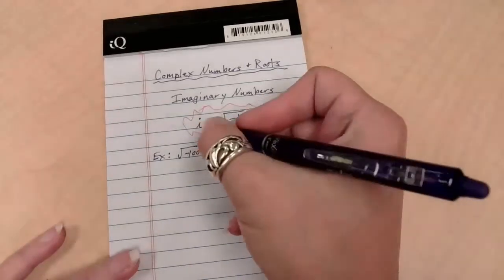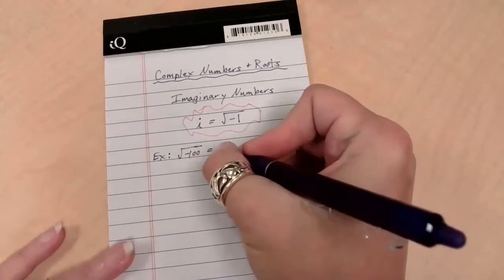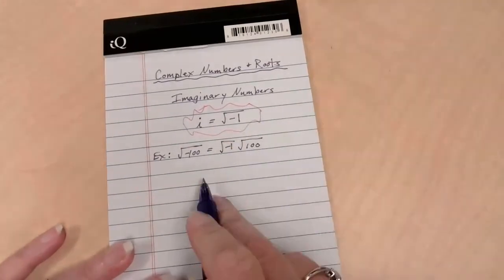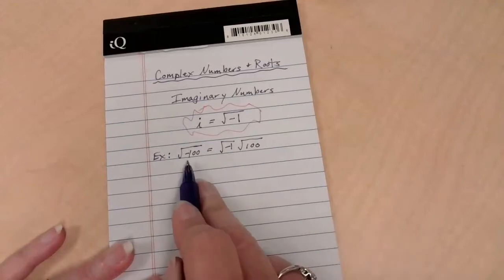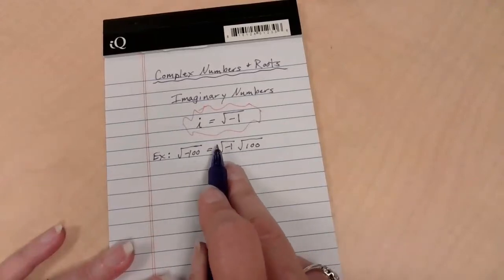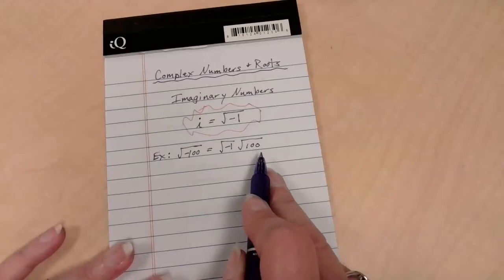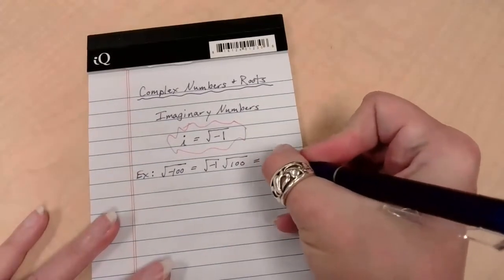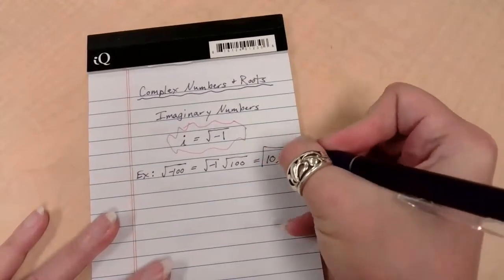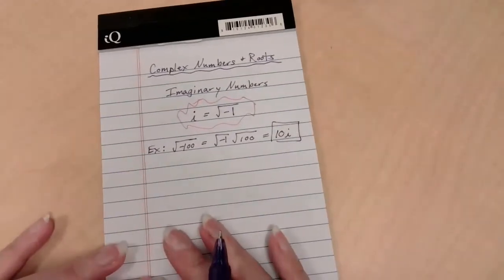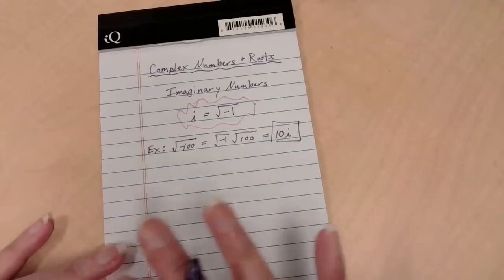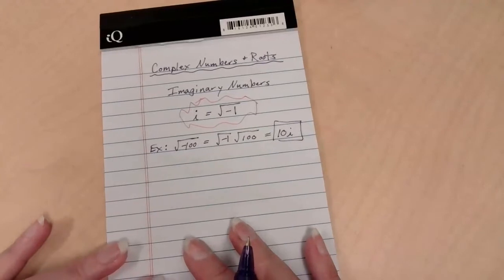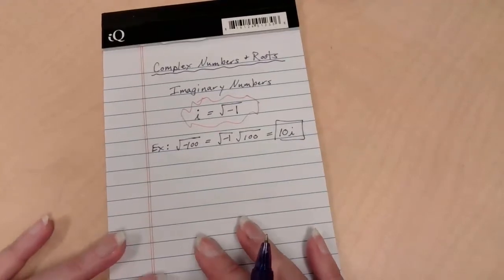Or can you? Separate the -1 from the 100. That's legal. -1 times 100 is -100. What's this? There's my imaginary part. There's my i. What is the square root of 100? The square root of 100 is 10. This is 10i. Don't make it more complicated than it is. Complicated things will come. This is not one of them. So we are simply simplifying right now.